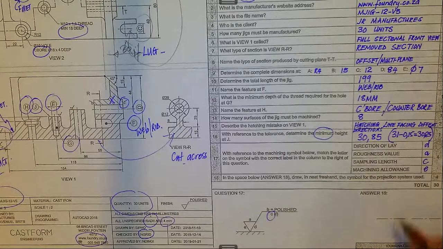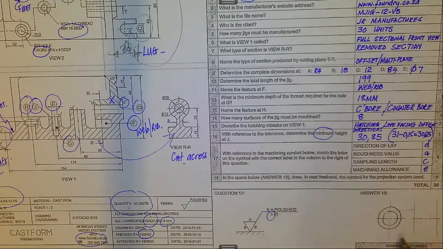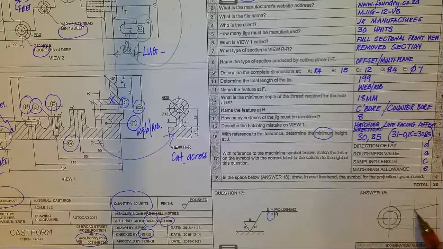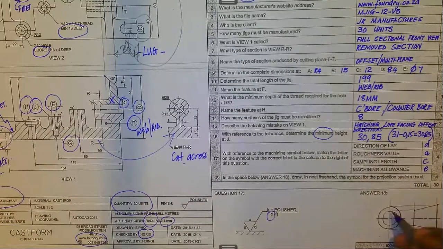So you would come here, faintly first, and describe like that. You draw 2 concentric circles, project, then you connect like that. There you go.